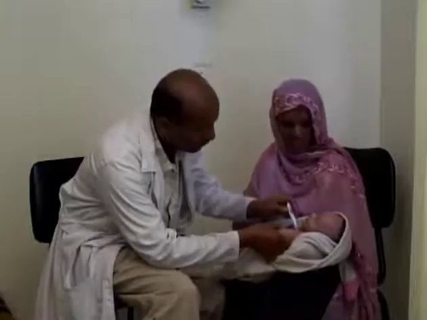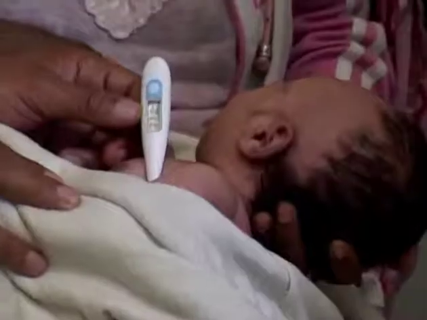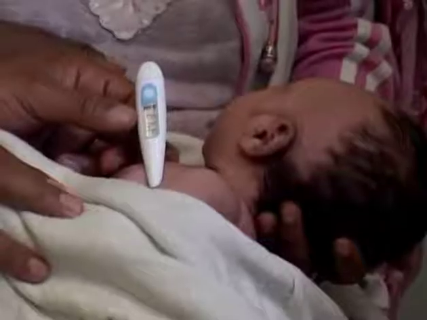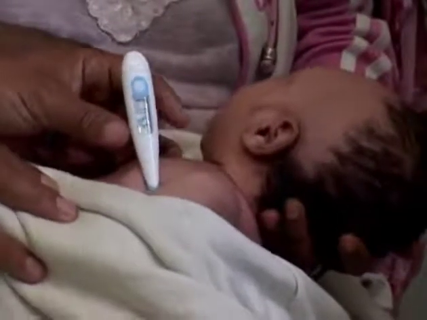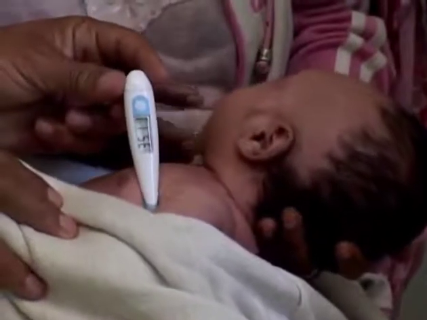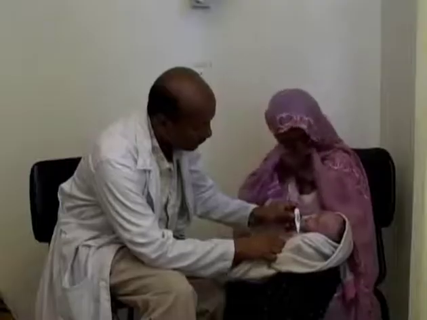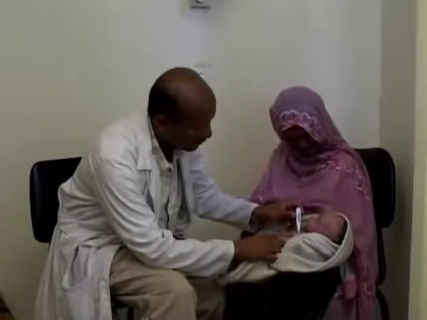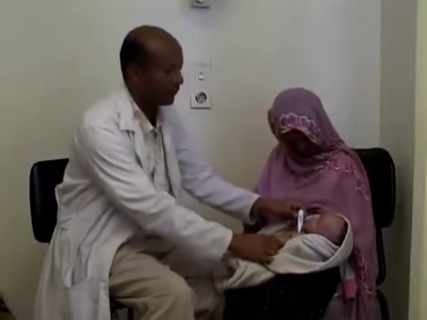Measure temperature. Ikram's temperature is 35.7 degrees Celsius.